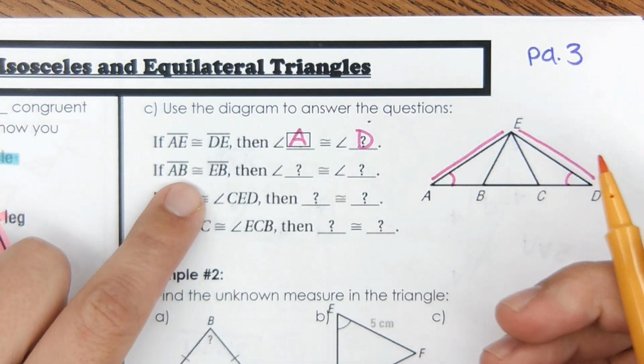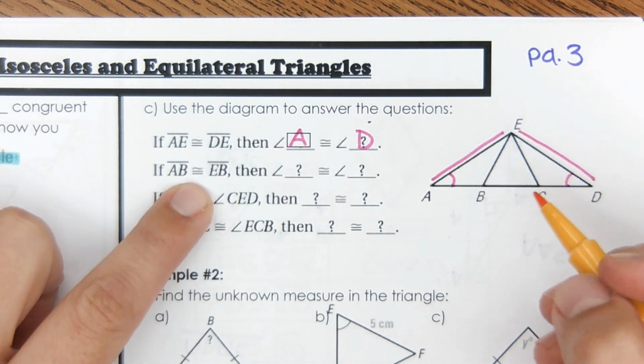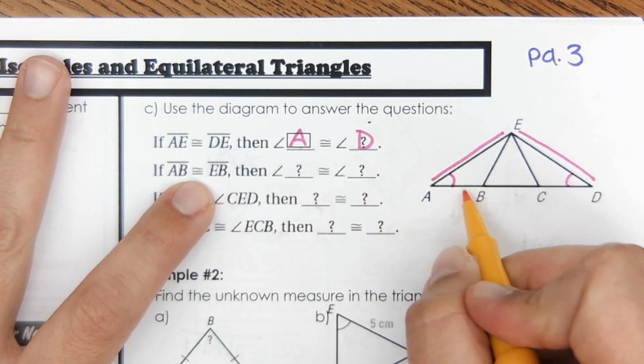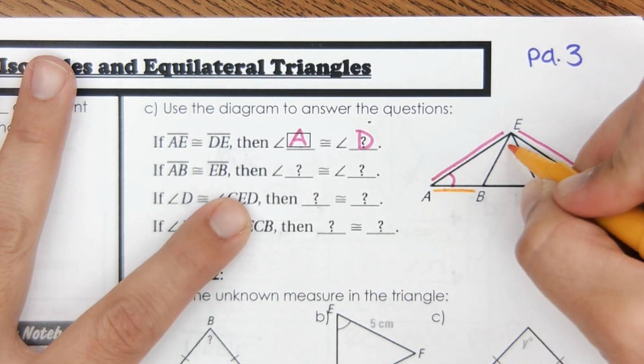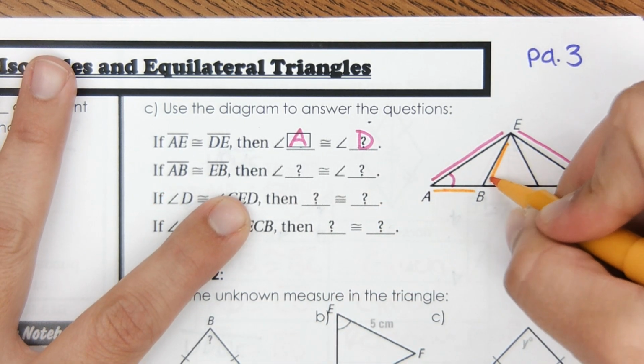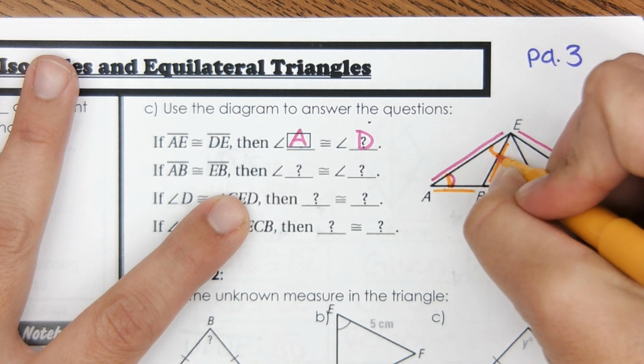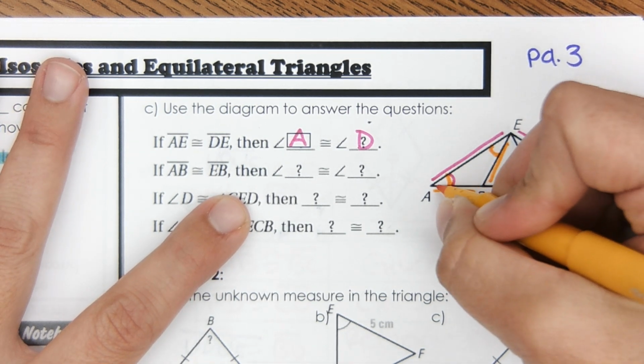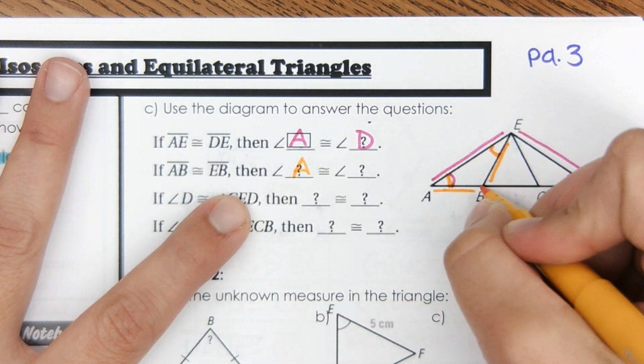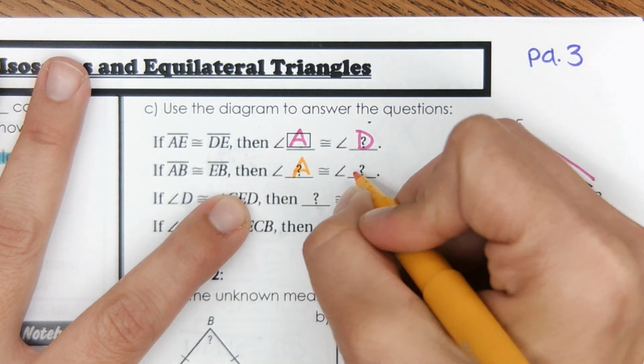Okay, and then it says AE is congruent to EB. Which angles are congruent? So AE right here, EB right here. Those two sides are congruent. Which angles would be congruent? Well, this angle would be congruent to this because those would be the base angles. So angle A would be congruent to this angle BEA.